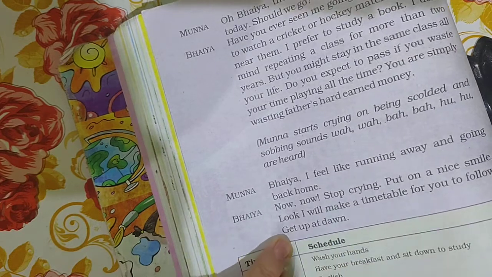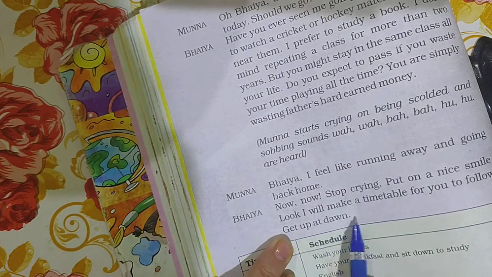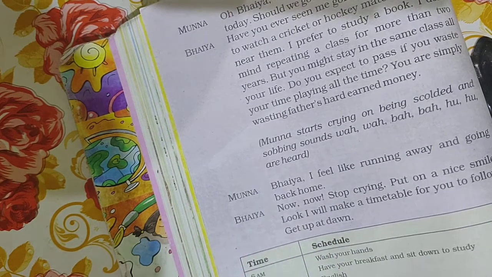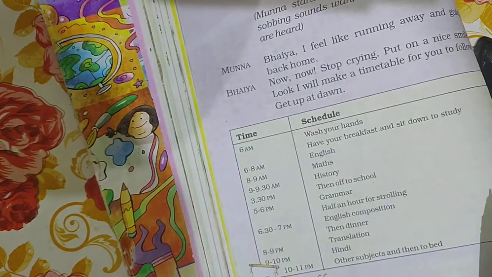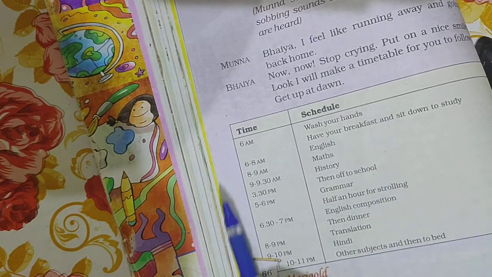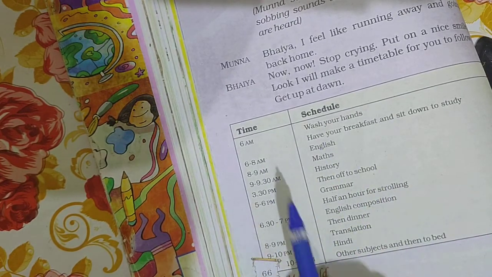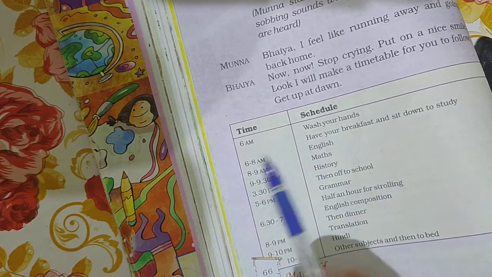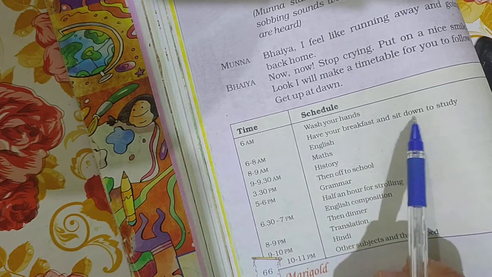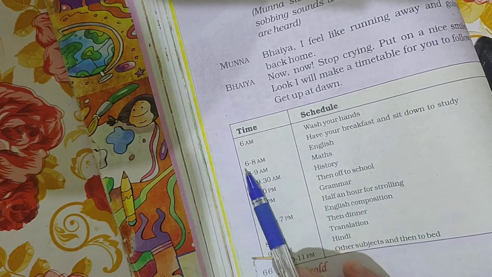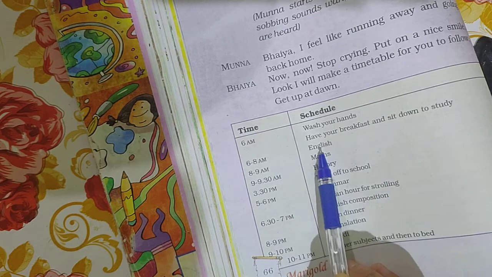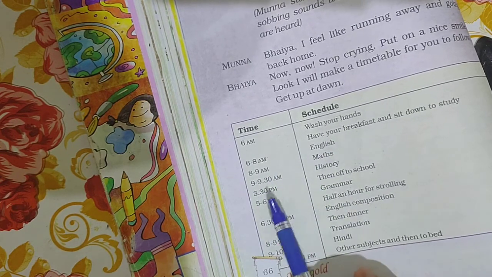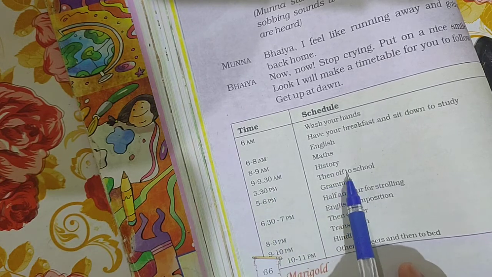Get up at dawn. He says that get up at dawn means morning, early morning. All right. So Bhaiya says get up at dawn. Now you can see here the timetable. This timetable is made by Bhaiya for Munna. Now what is the time schedule? 6 a.m. Wash your hands and then have breakfast and sit down to study. Okay. 6 to 8 a.m. he will study English. 8 to 9 a.m. he will study maths. 9 to 9:30 he will study history. 3:30 p.m. then off to school.